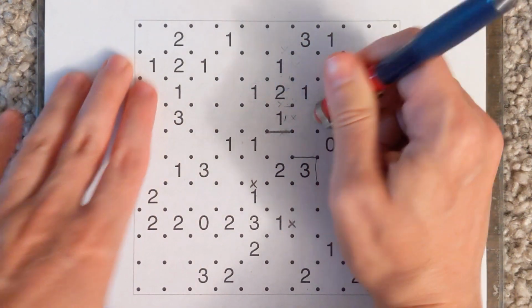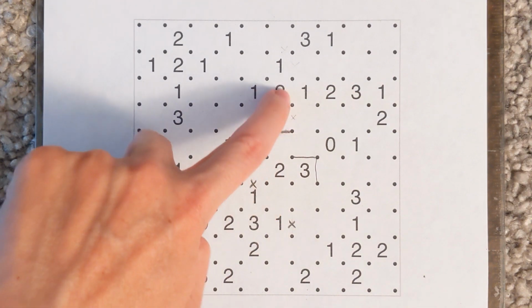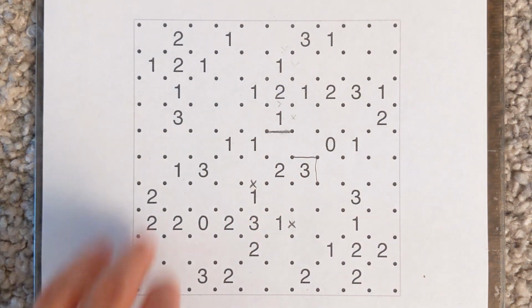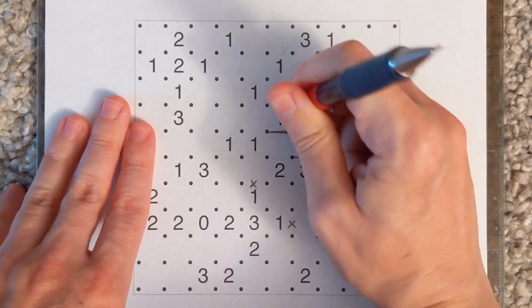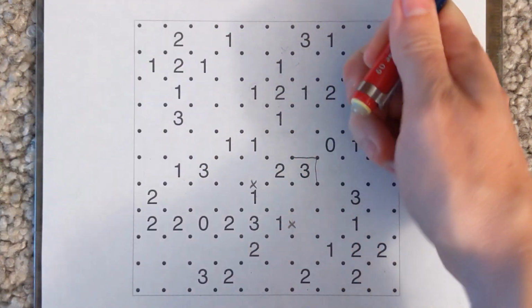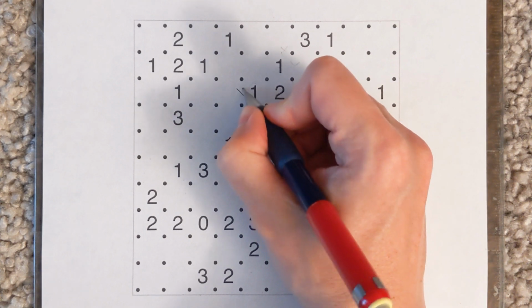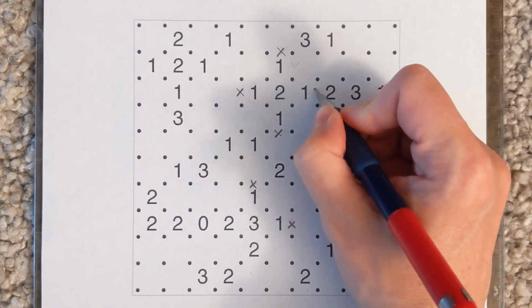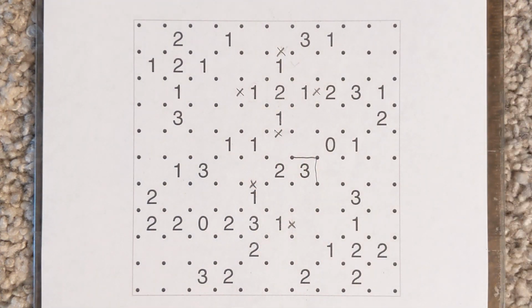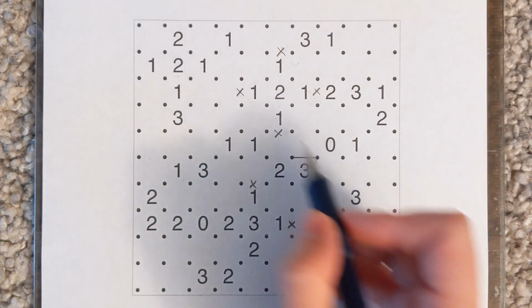And so if I take this edge here, I have basically made this shape invalid, that the 1s have to be using some of the edges that are interior to the 2, but not this edge, not this edge, not this edge, not this edge. And I think the same deduction works up here, actually.